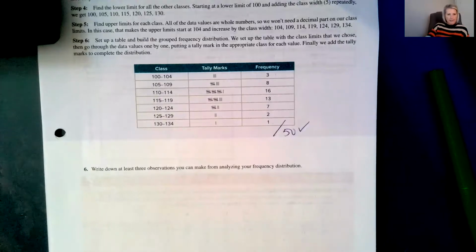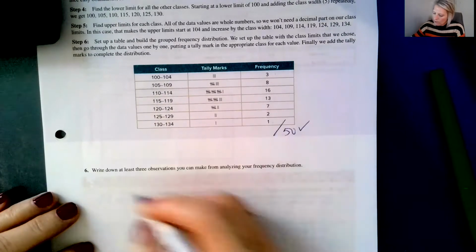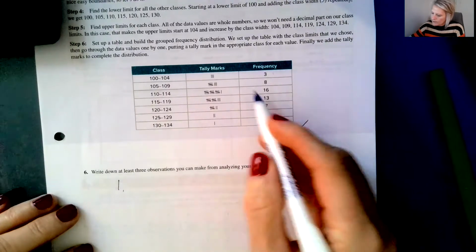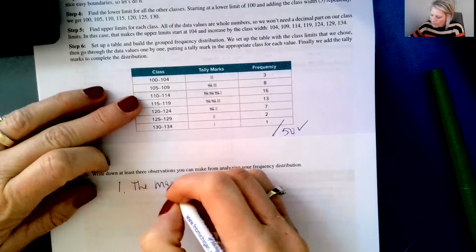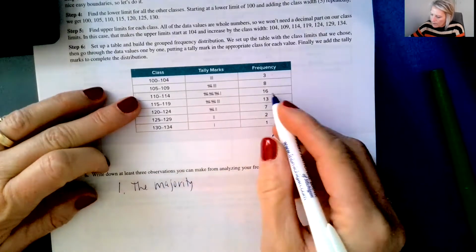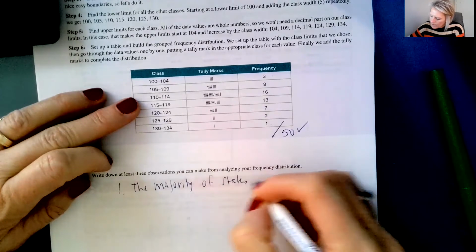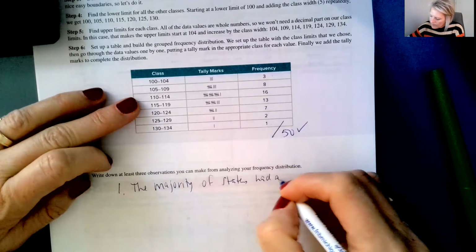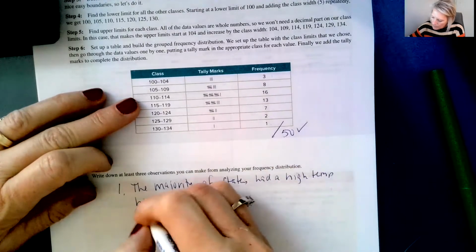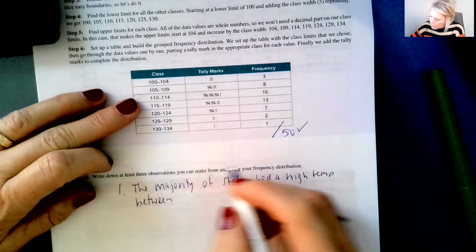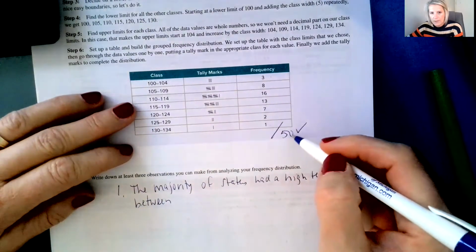Write down at least 3 observations you can make from analyzing your frequency distribution. So one that I see is that the majority, meaning over half of the data, the majority of states had a high temp between, so over half the states would have to be over 25.